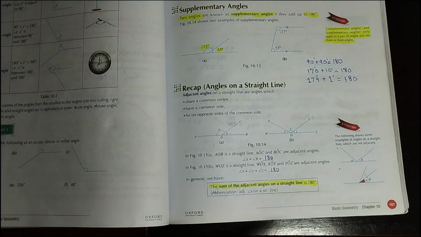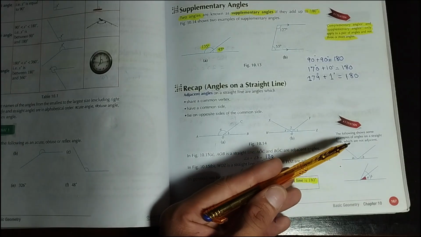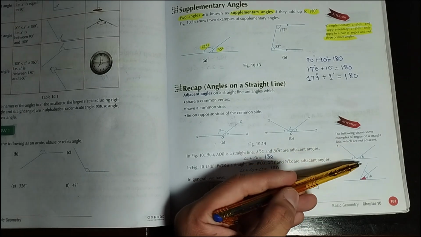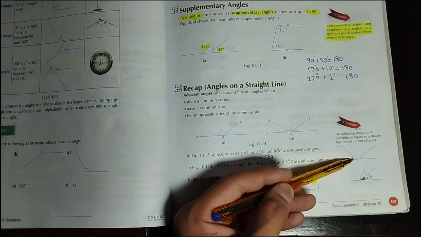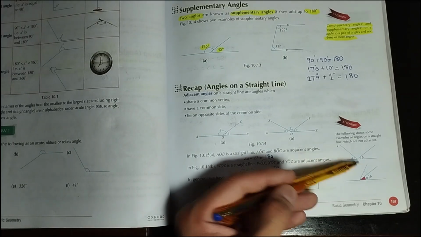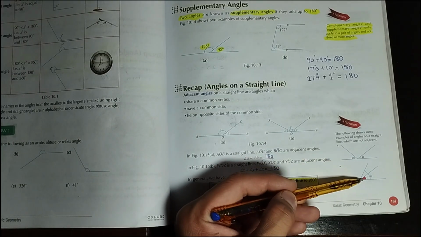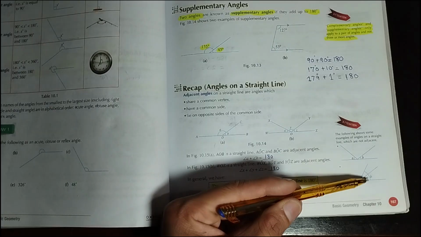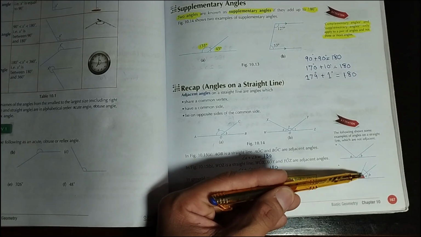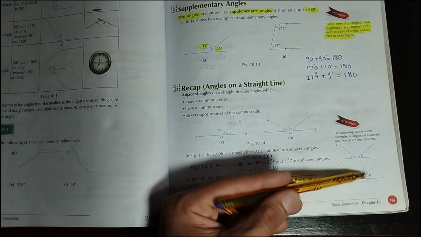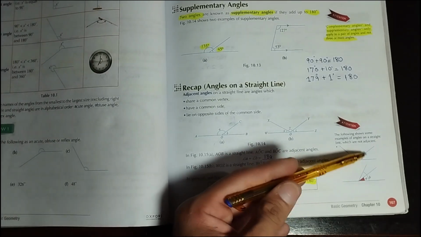Adjacent angles have one more thing about them that you need to remember: adjacent angles do not overlap. For example, in this example, you can see that A and B don't overlap. They are totally different from one another. That's why they are adjacent. But take a look at these two A and B. These ones overlap. B is made up of A and some other angle. That's why B is overlapping with A. This means A and B in this case are not adjacent.